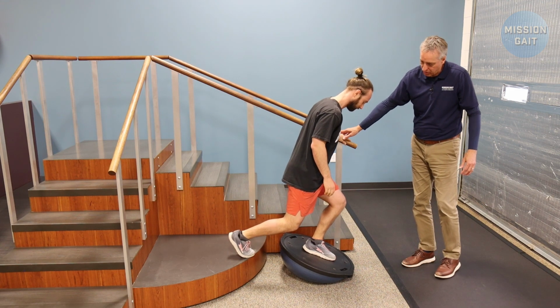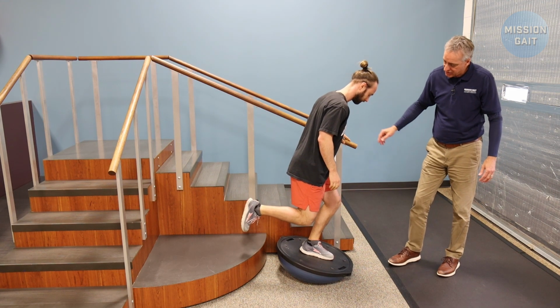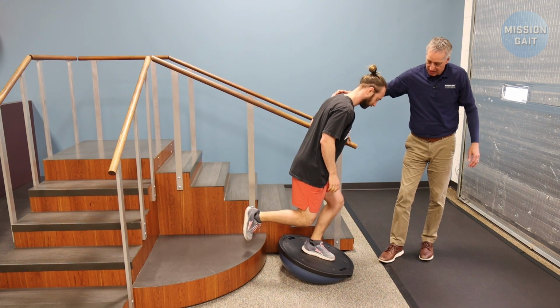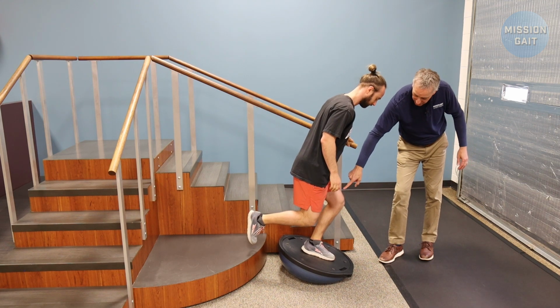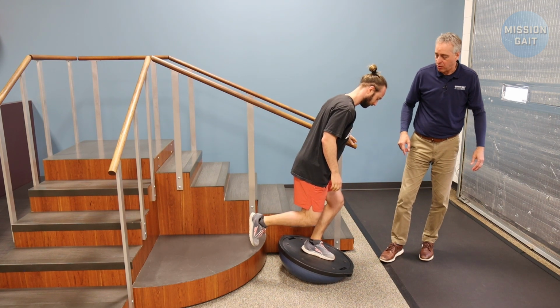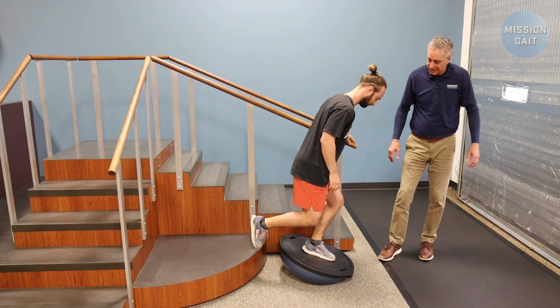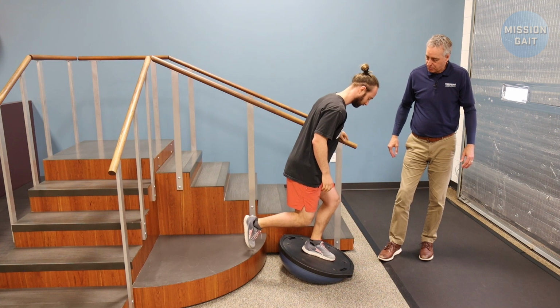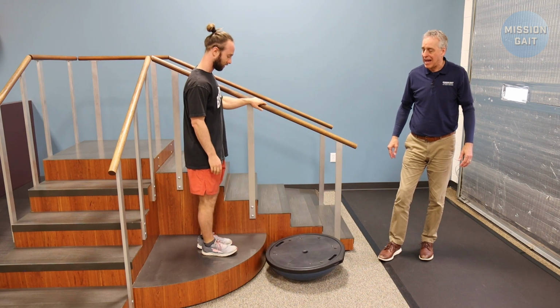Use this hand for support. Bring the other foot off. And just get himself leaning right into it, pushing that Bosu down to the front. He'll feel his quad really engaging, getting a little bit more foot load as that Bosu gets a little wobbly. And then he pushes off and steps right back out of it.